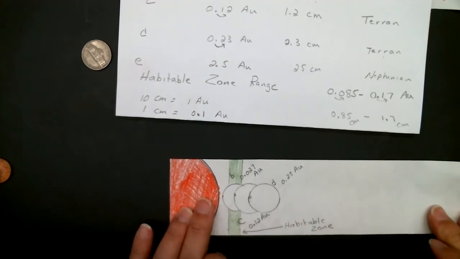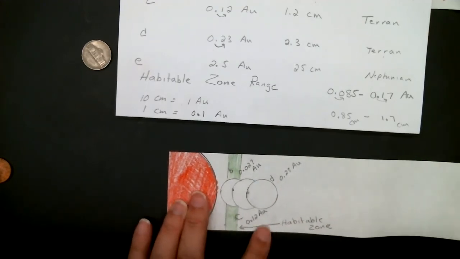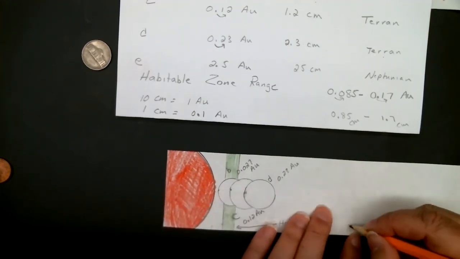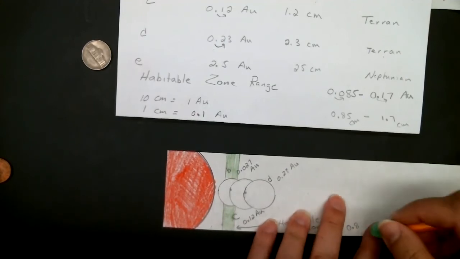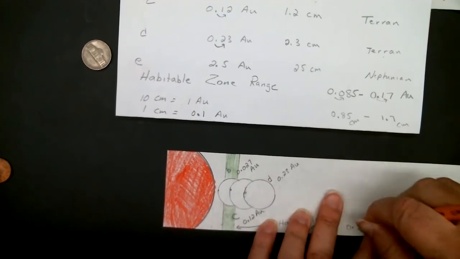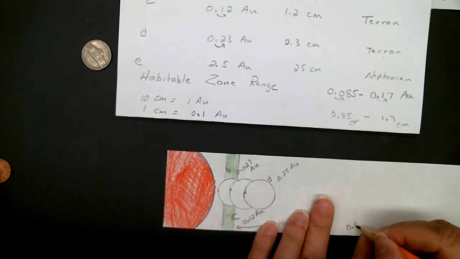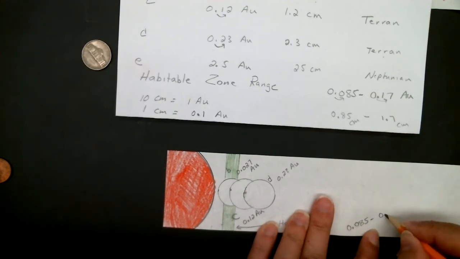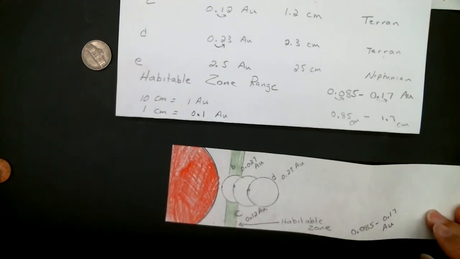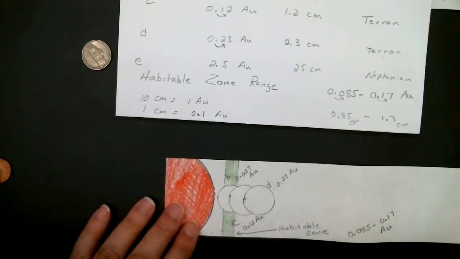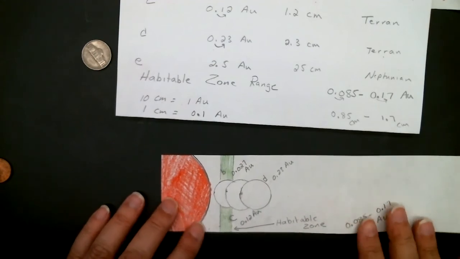Okay, and that is 0.8. Whoops, I'm writing the centimeter one. 0.085 to 0.17 AU. Okay, now I'm going to color my planets, and since I don't know what they look like, I'm going to use my imagination.